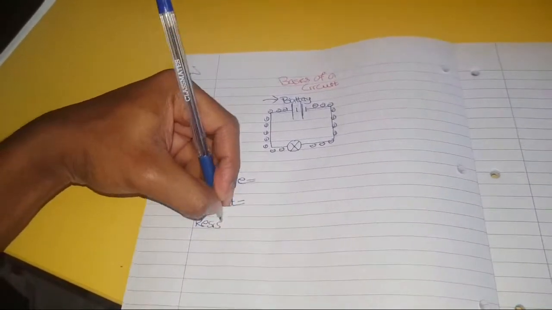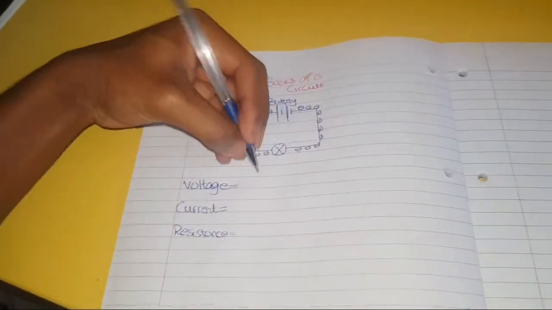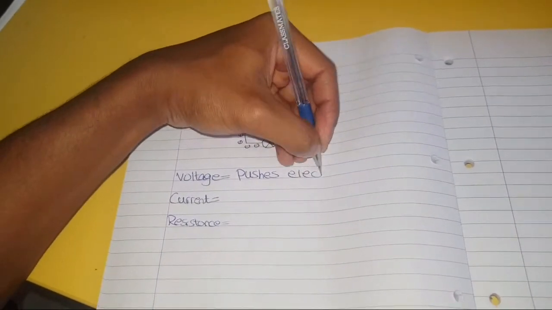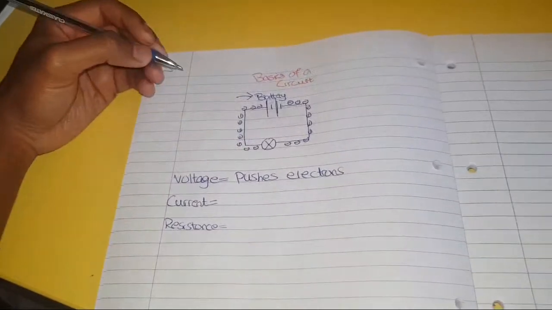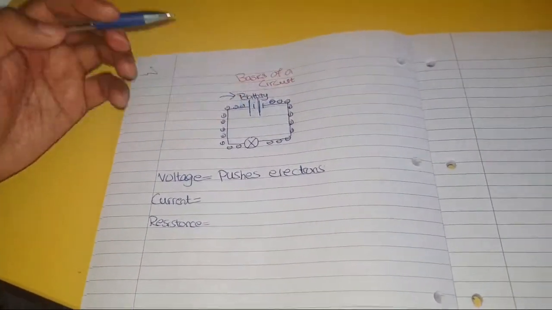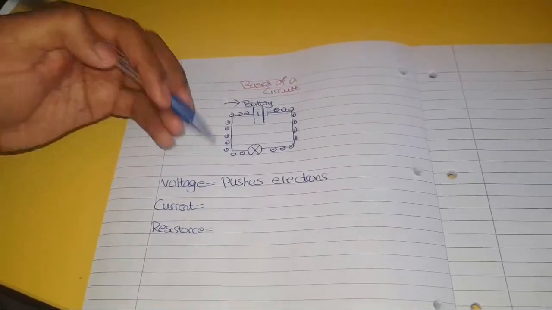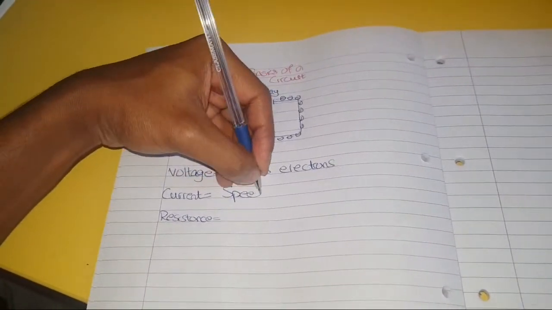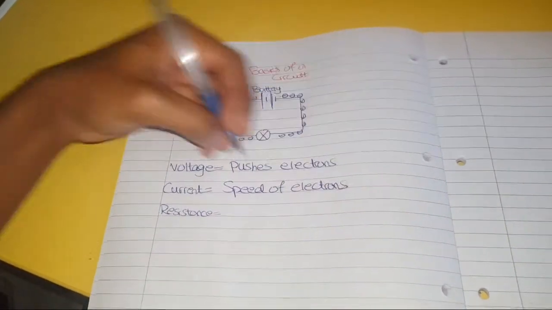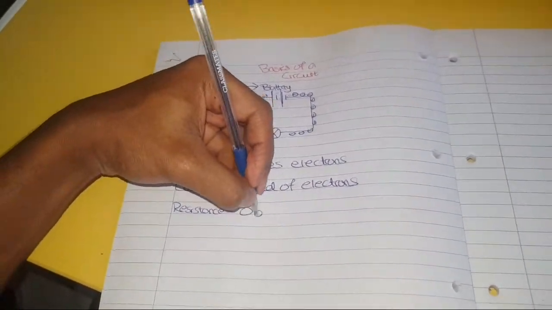If I was to assign roles to all of these different terms, these are the 3 main terms in electricity: voltage, current, resistance. Voltage is basically the thing that pushes electrons. So we agree that the battery provides the voltage, and that will push the electrons. When the electrons start to move, that's your current. Basically, your current is just the speed of electrons. And then resistance is basically obstacles in their path.